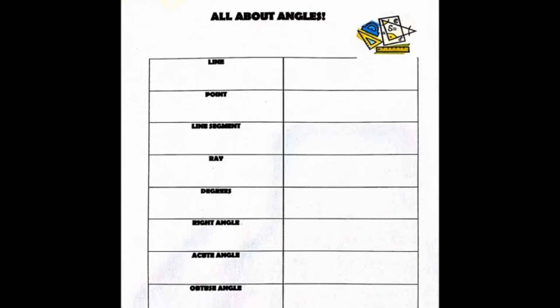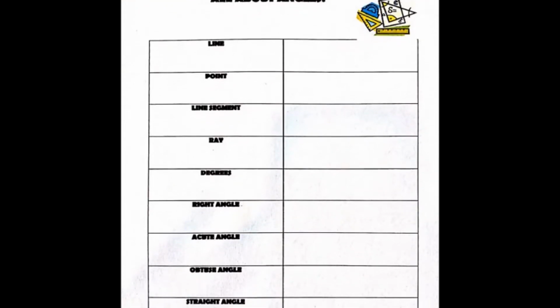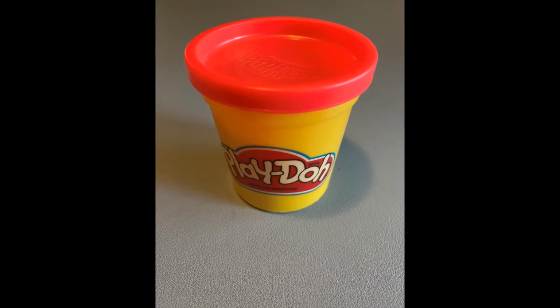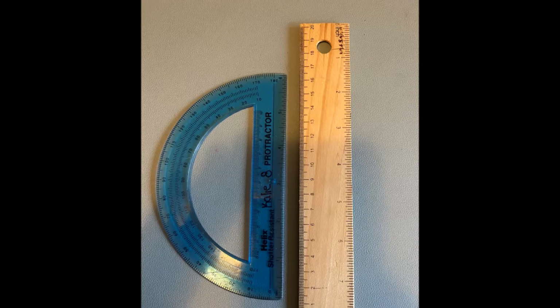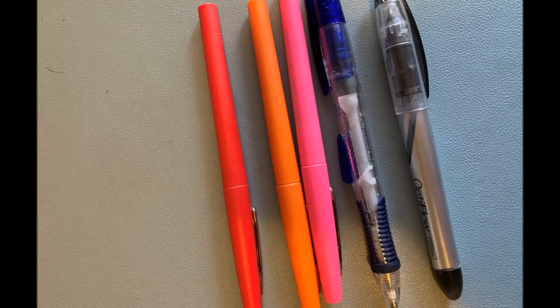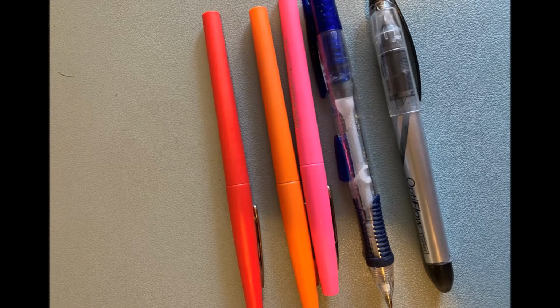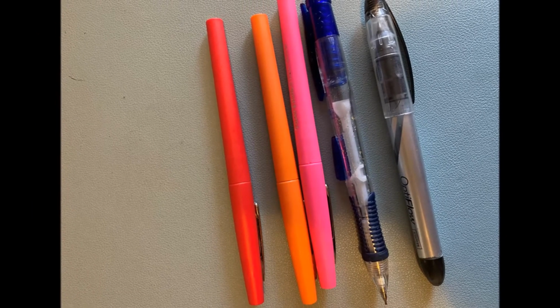Good afternoon, fourth graders. For today's math lesson, you'll need your All About Angles worksheet, one piece of grid paper, any color Play-Doh of your choosing, different colored pipe cleaners, a protractor and a ruler, and lastly, a pen, pencil, a red marker, an orange marker, and you can choose the last color.